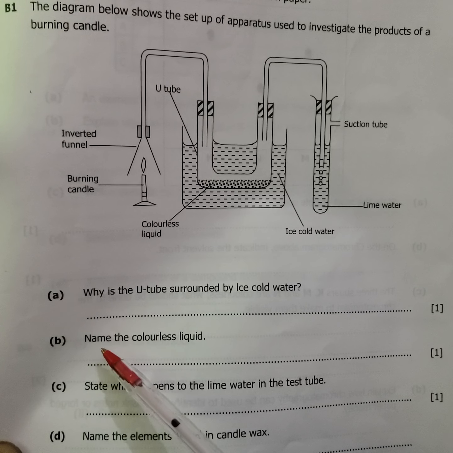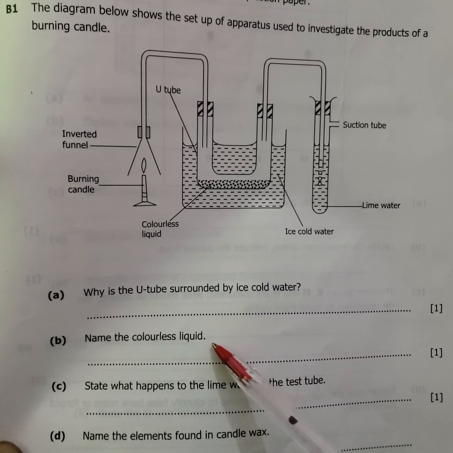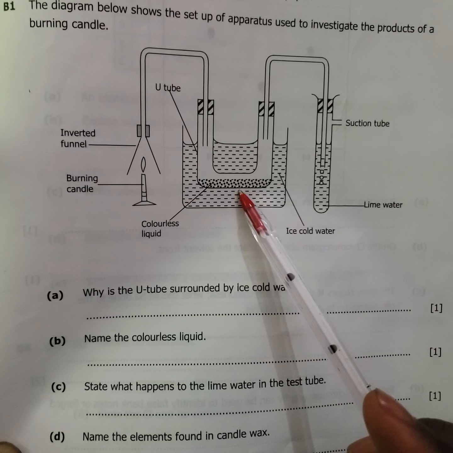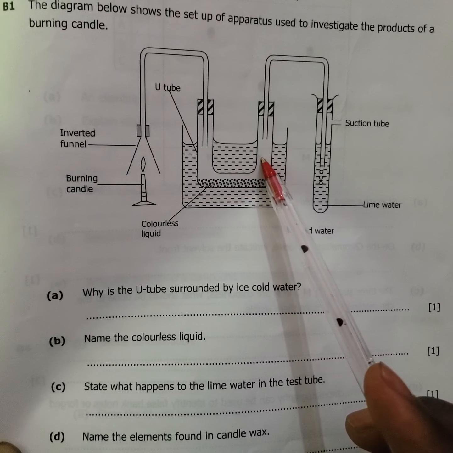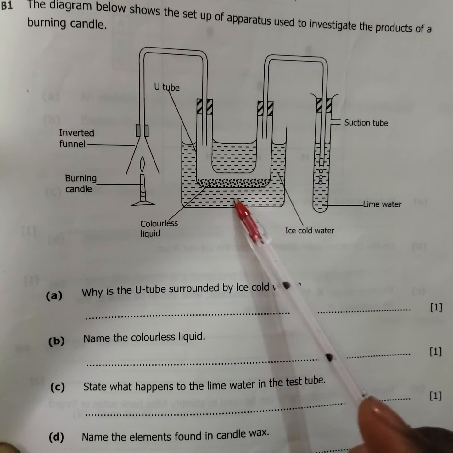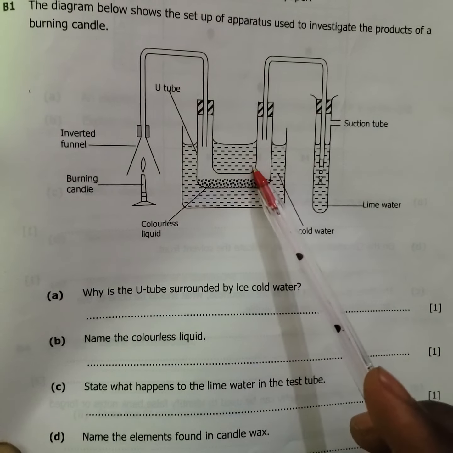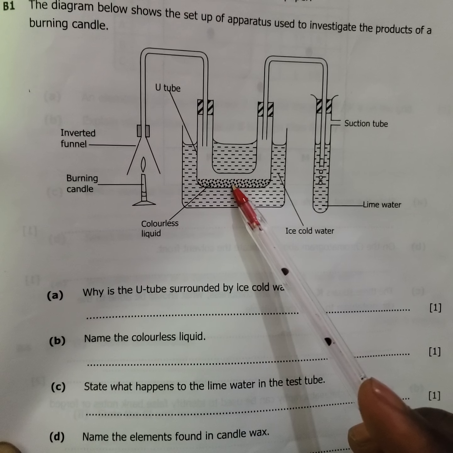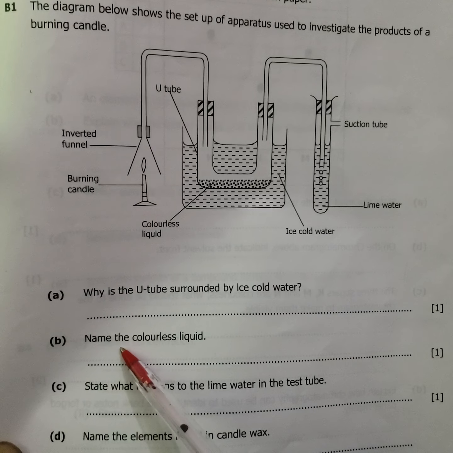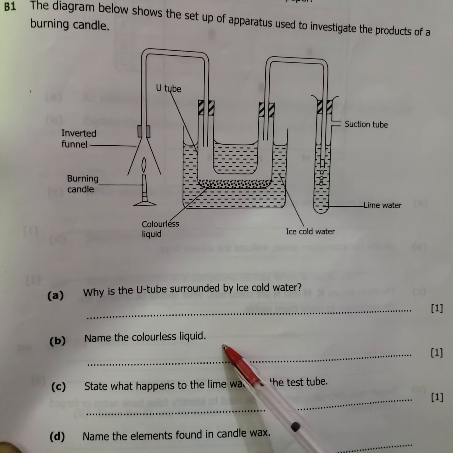Then B, name the colorless liquid. This colorless liquid is water. At first there was water vapor which was condensed due to the presence of the ice cold water, turning it into liquid water. So here you write water.